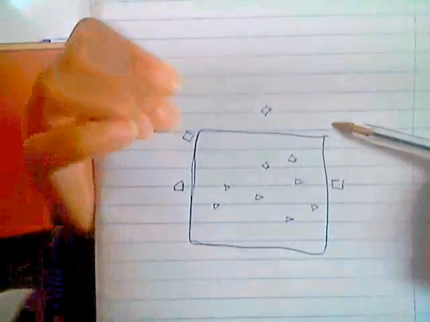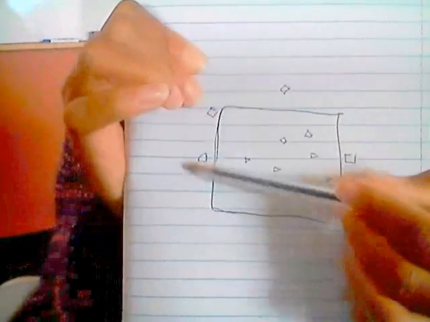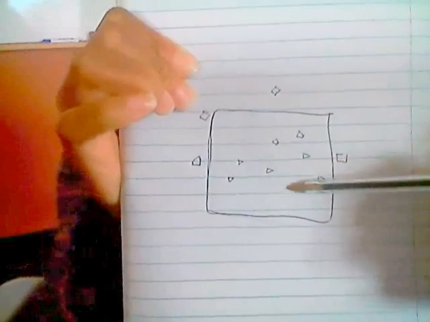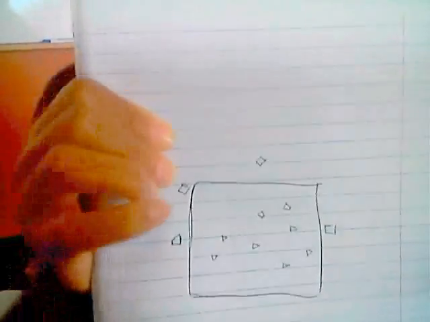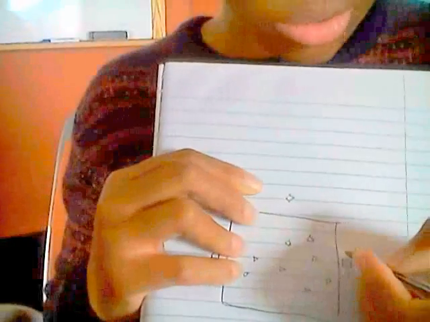So the end hosts are on the outside, and the routers are on the inside. So this is how it works.